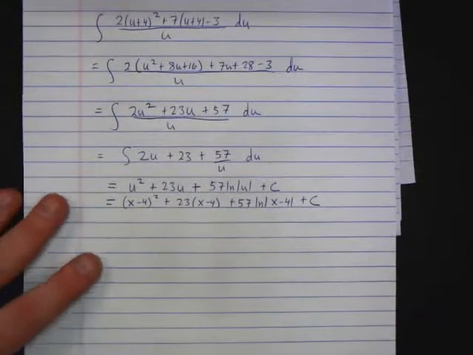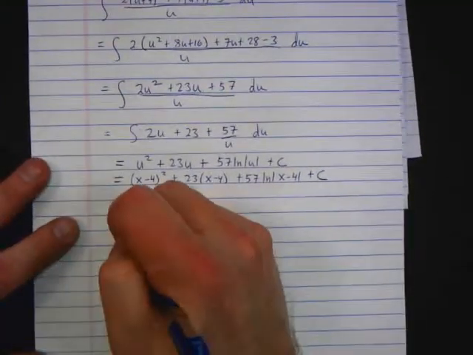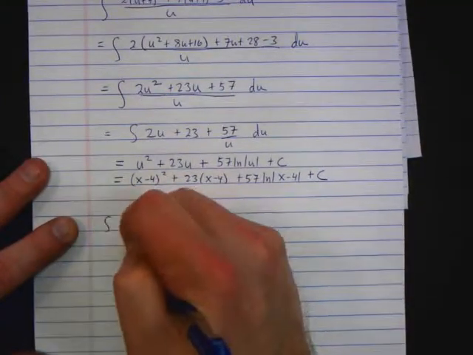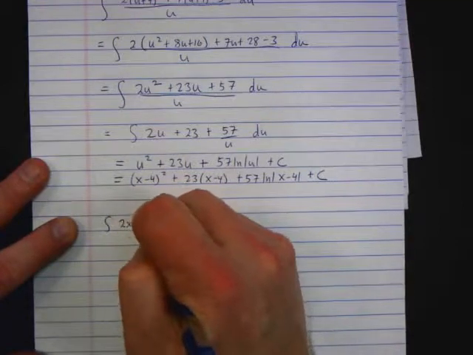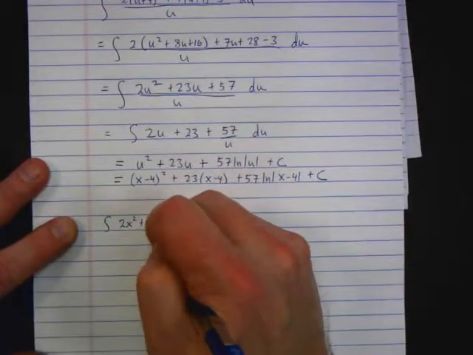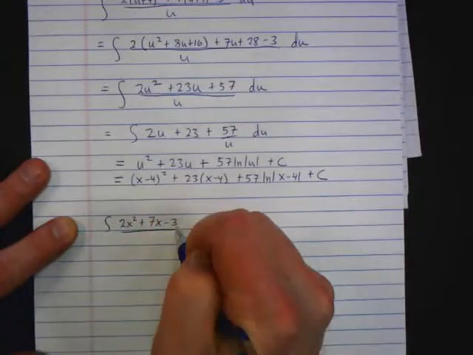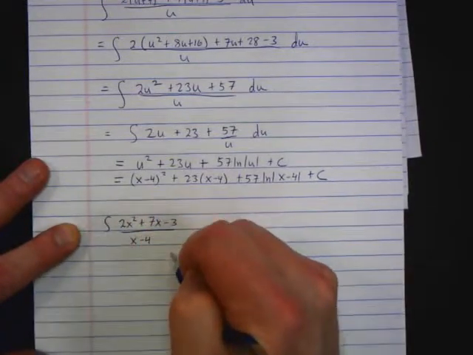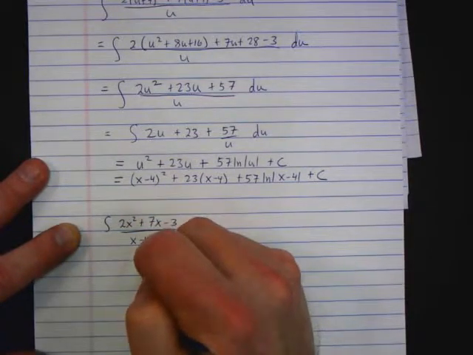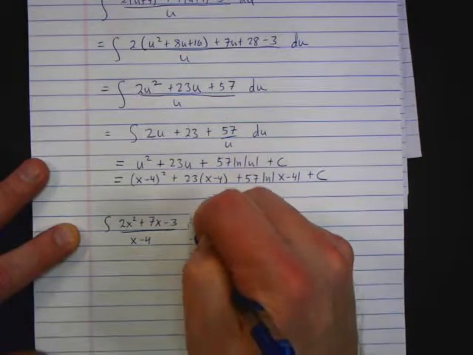All right, let's do that problem again. What was the original problem? Integral of 2x squared plus 7x minus 3 divided by x minus 4 dx.